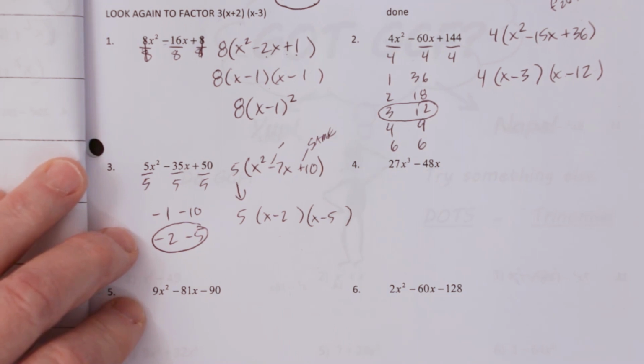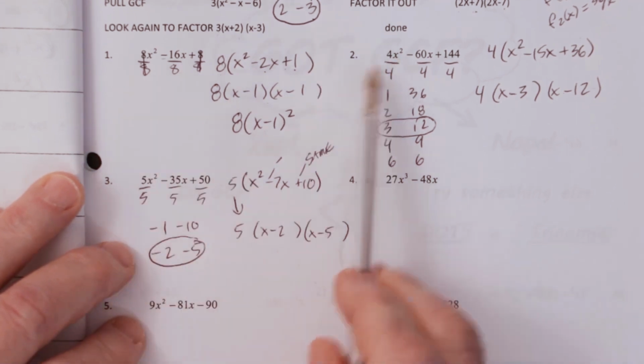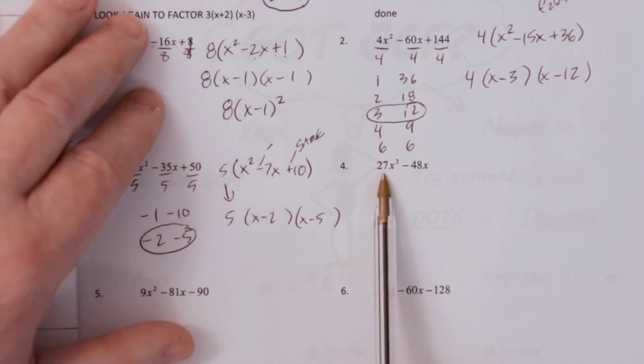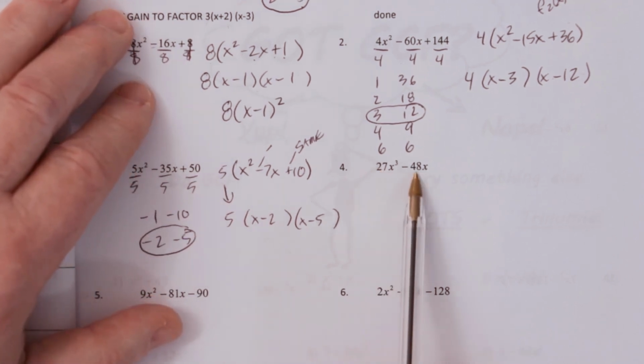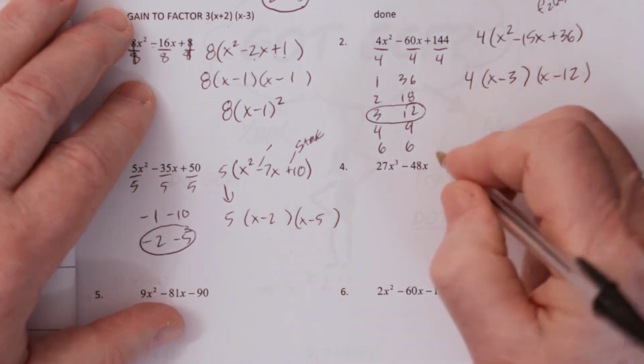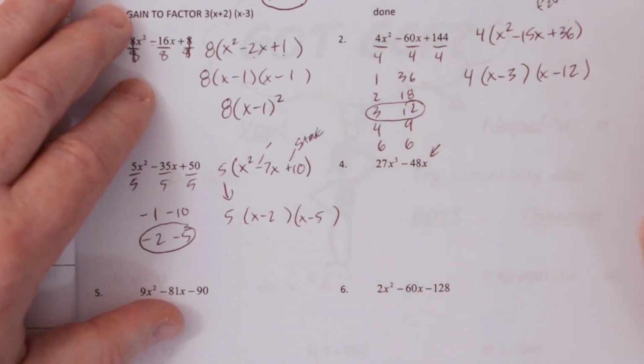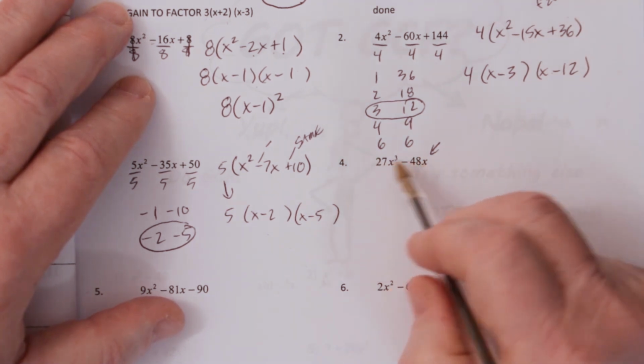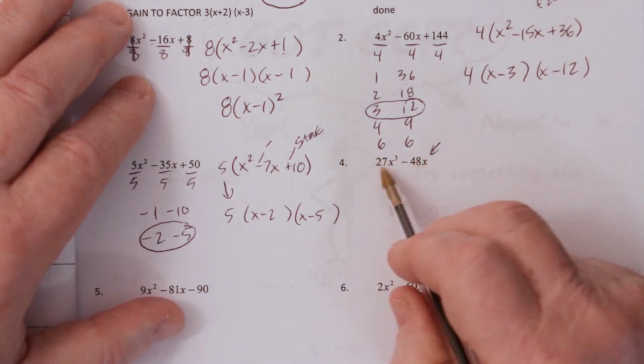All right. So first 3 was always that lead coefficient. This one, it's not. We need to find the biggest number that goes into both 27 and 48, because 27 doesn't go into 48. And the other thing I see here, I got an x on the end, so I'm going to have to take out an x. Now, if you're looking for the factors that these have in common, it's going to wind up being a 3.